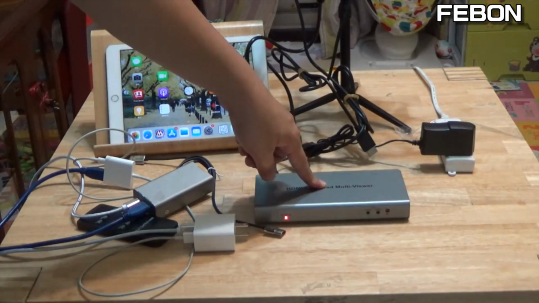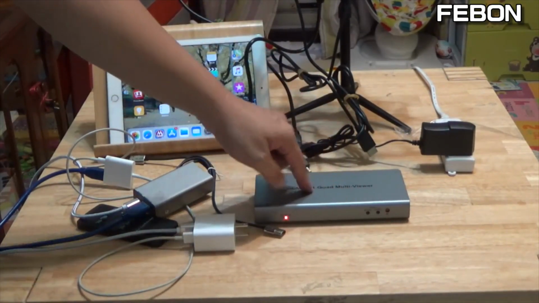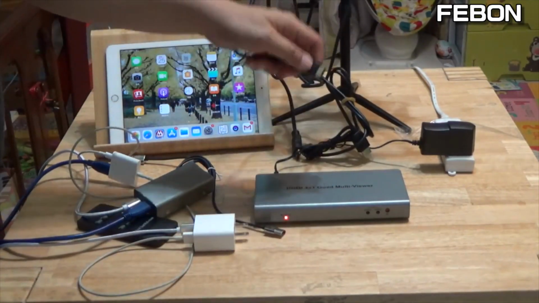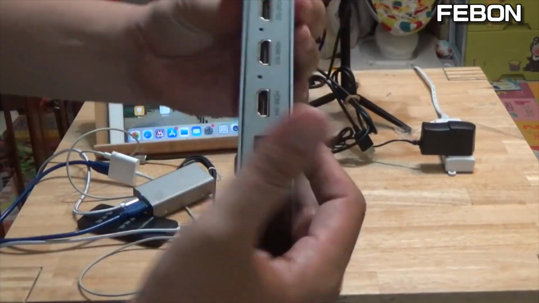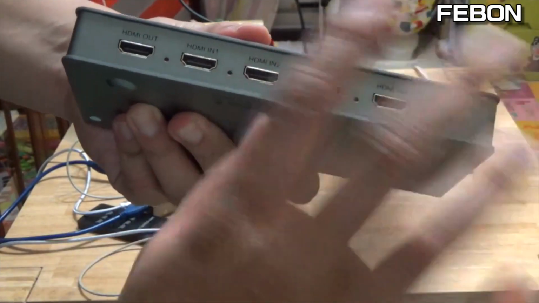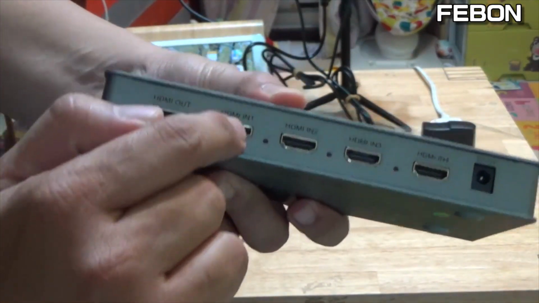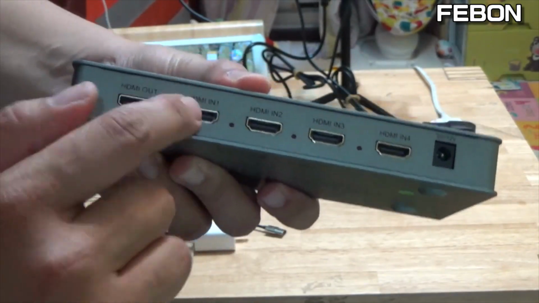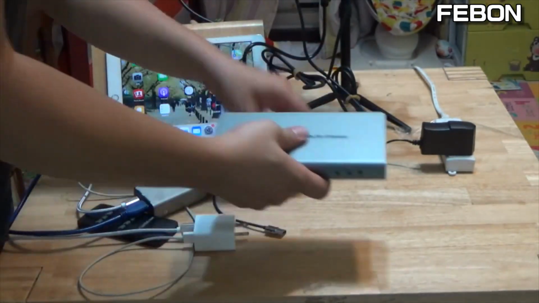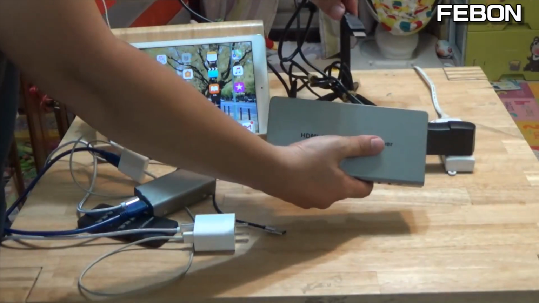This FEBON seamless video switcher, the audio will be always fixed on HDMI 1. Whenever you change the channel, the audio is always output from the HDMI 1. This is very important. HDMI 1 is from the iPhone.